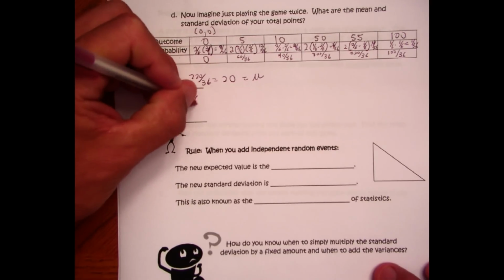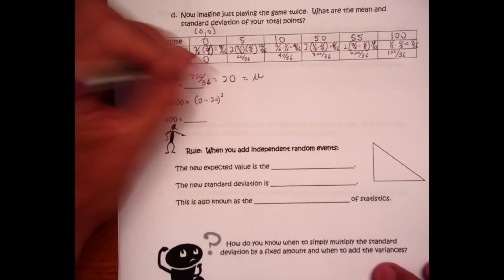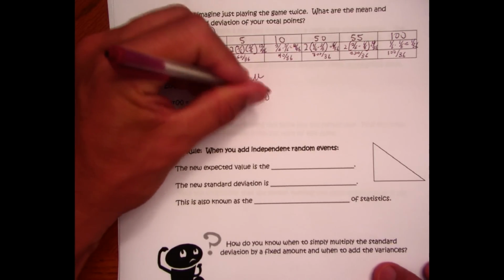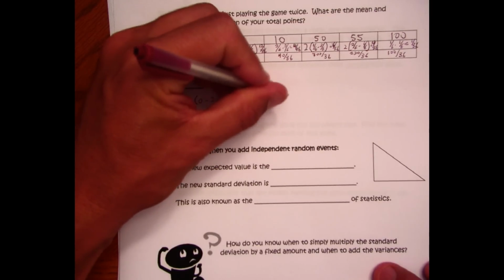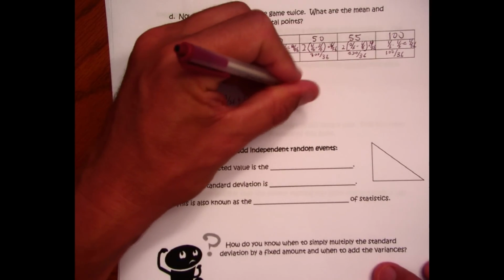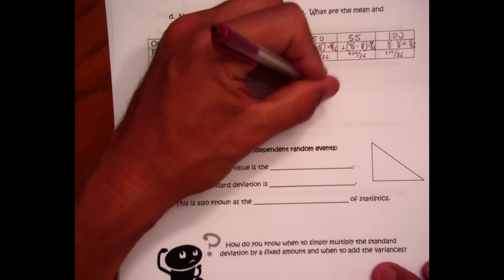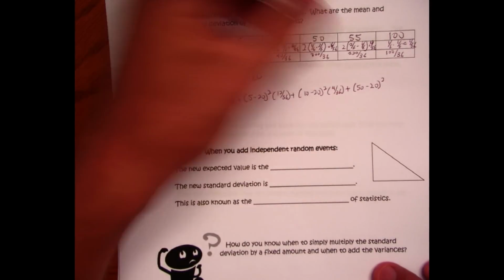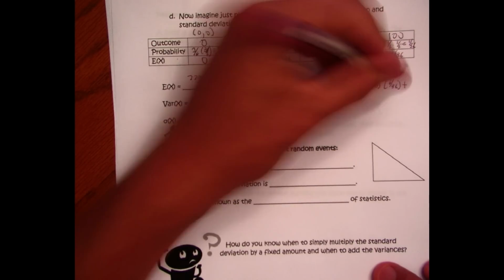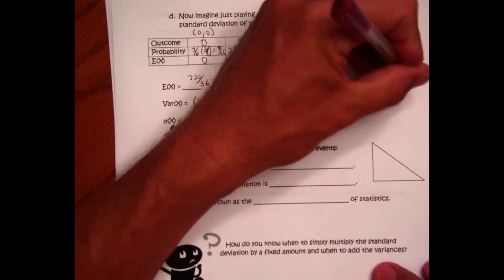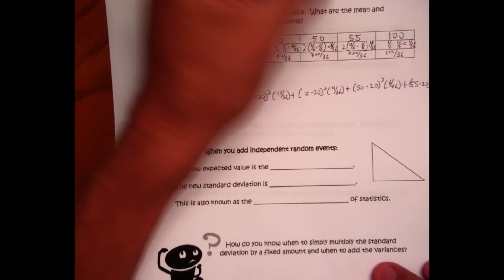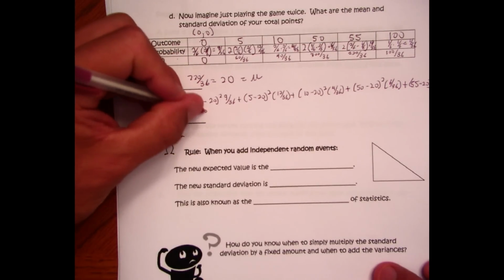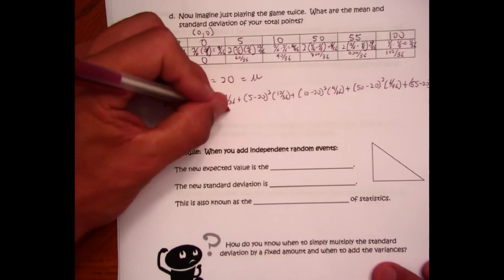So we do 0 minus 20 squared times 9/36, and then we do 5 minus 20 squared times 12/36, and we do 10 minus 20 quantity squared times 4/36, and we do 50 minus 20 squared times 6/36, and we do 55 minus 20 squared times 4/36, plus 100 minus 20 squared times 1/36.